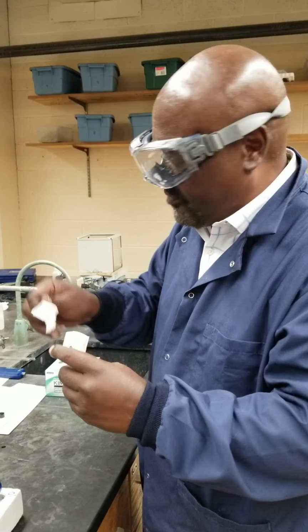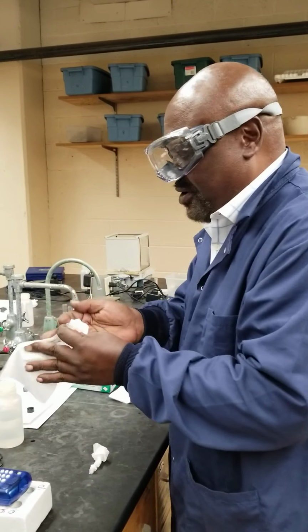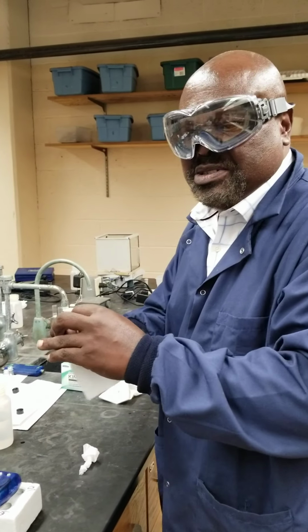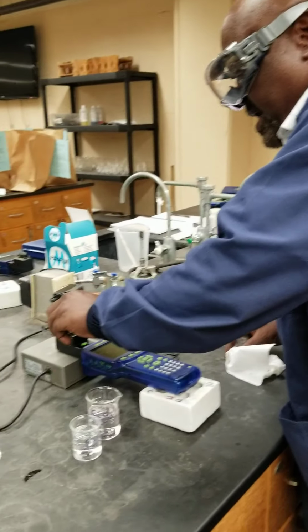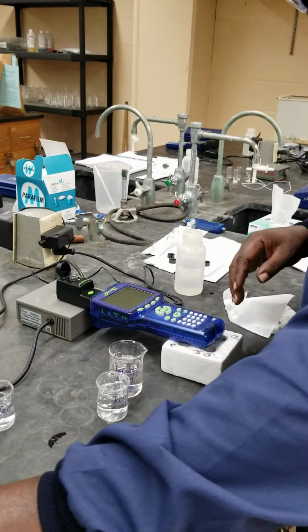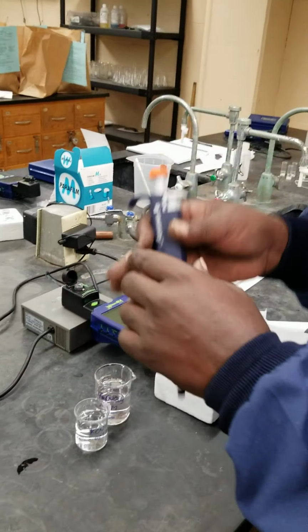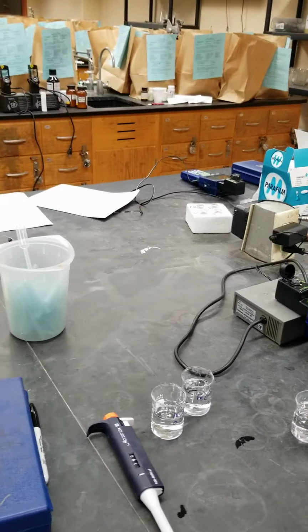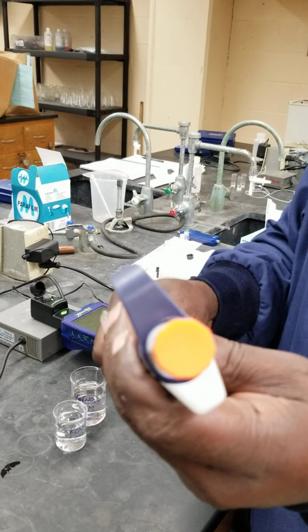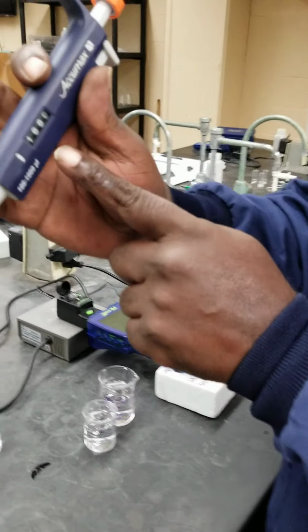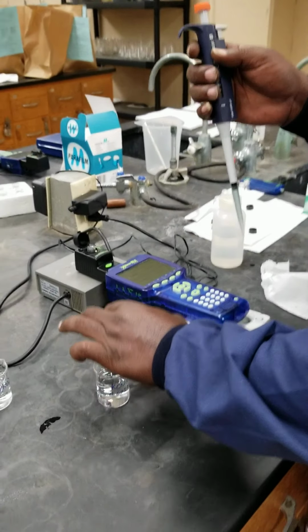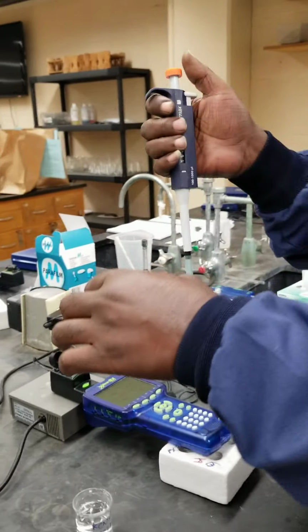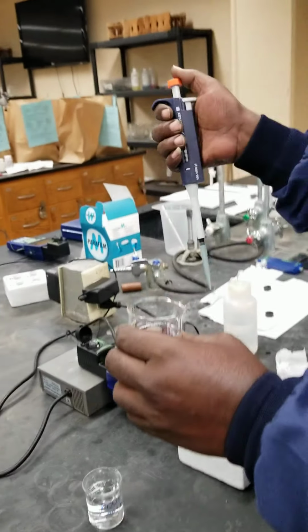So I'm using a Chem wipe to dry it inside, then of course wipe it on the outside again. And then I'm going to put in 4 milliliters. Pipette tip, put it in. That's 1 milliliter each. It calls for 4 of the 0.2 molar iron 3+. Show the label.